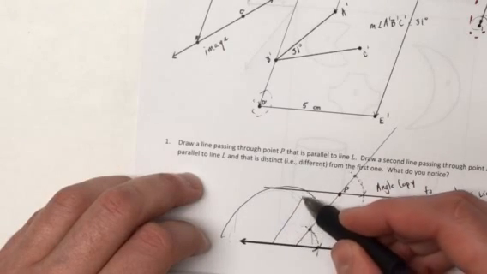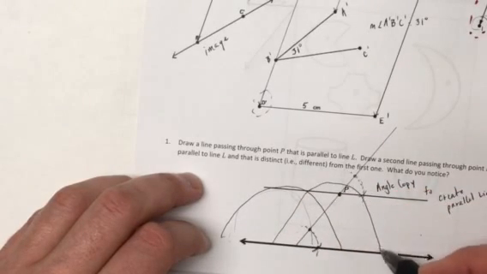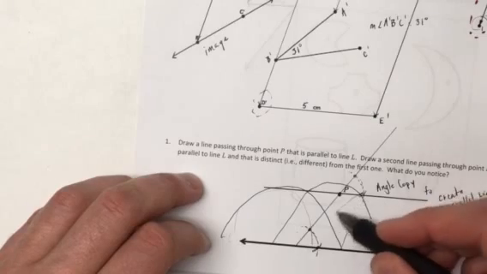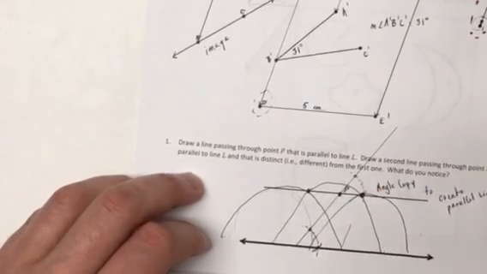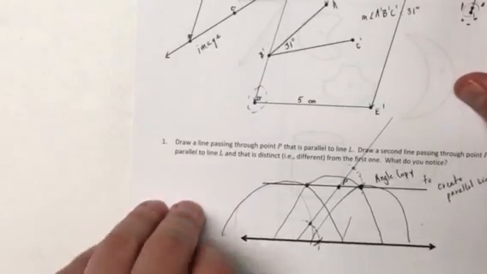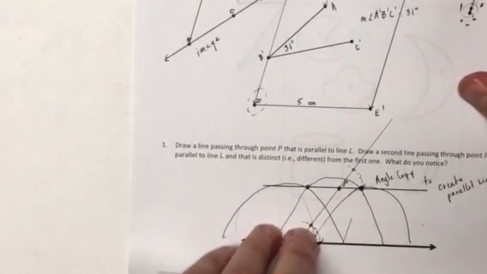And where those bubbles overlap, I can connect the dots and I can draw the parallel line also. And we'll go through one that's a little more similar to that tomorrow in class.